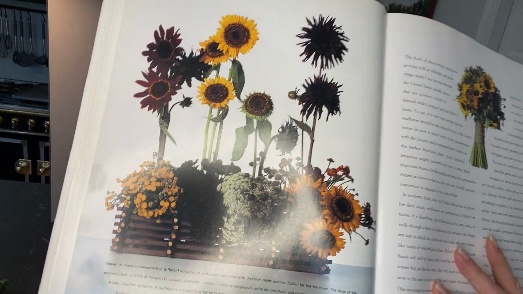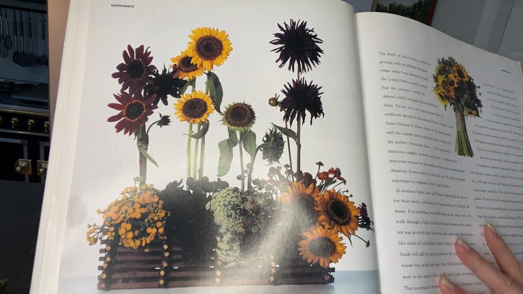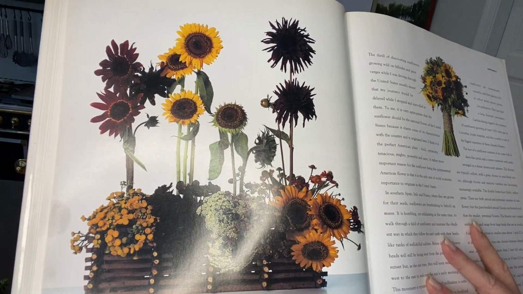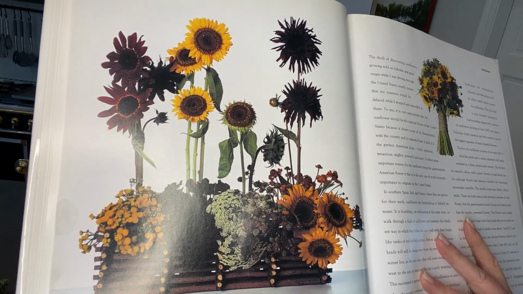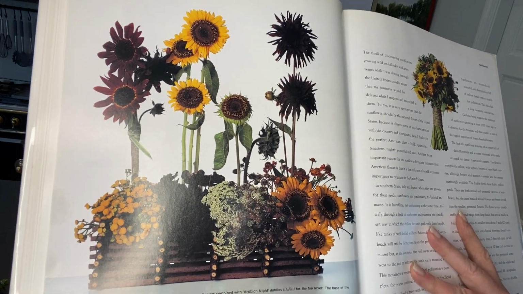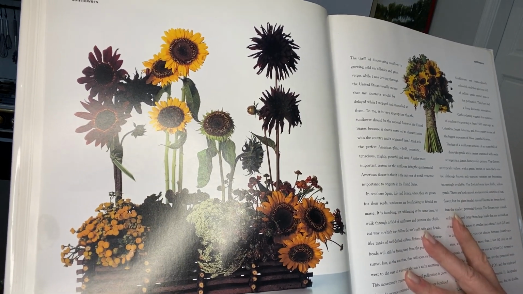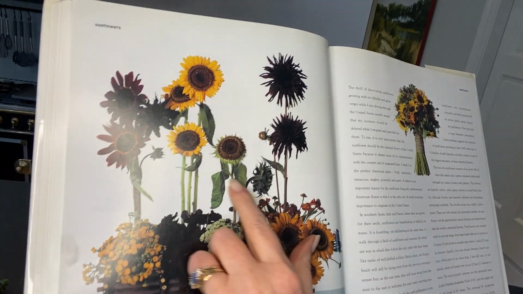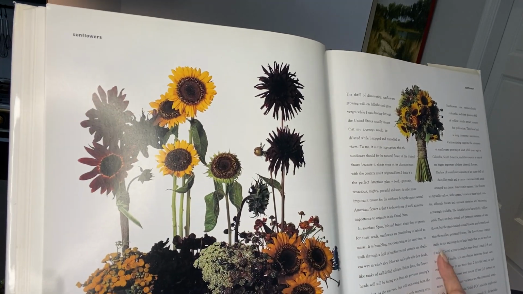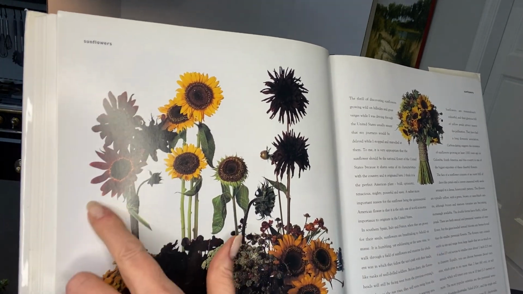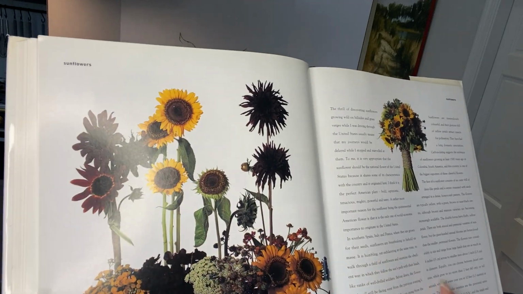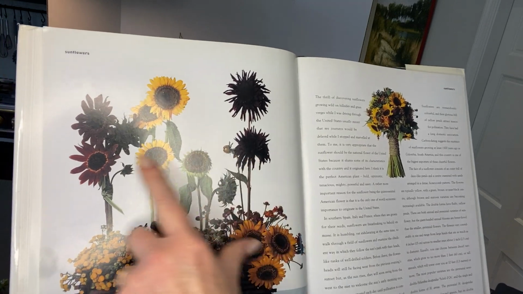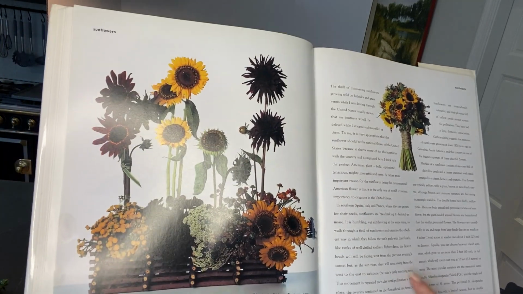And this one has used sunflowers, yellow, and the deep tone. I don't know if they're called chocolate or not, but the dark sunflower. And then they have taken one sunflower and taken off all the petals to relate back to the other 2 sunflowers. And then this is a dahlia that mimics the color of the other sunflower.